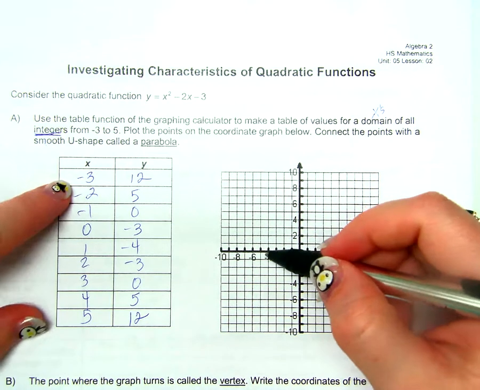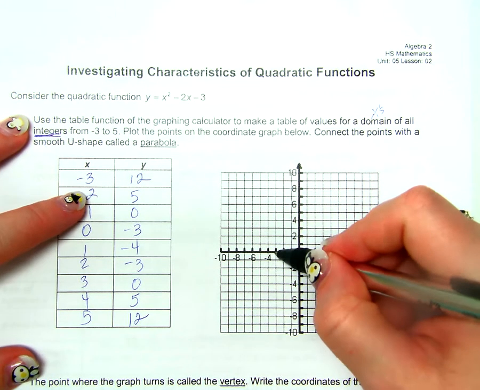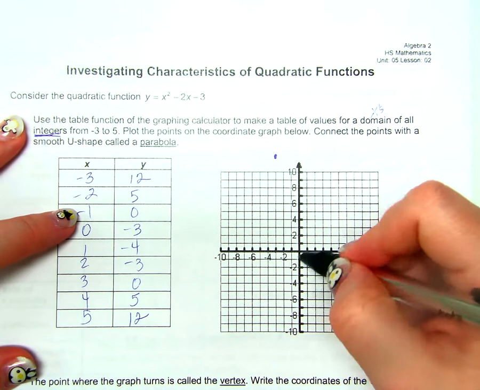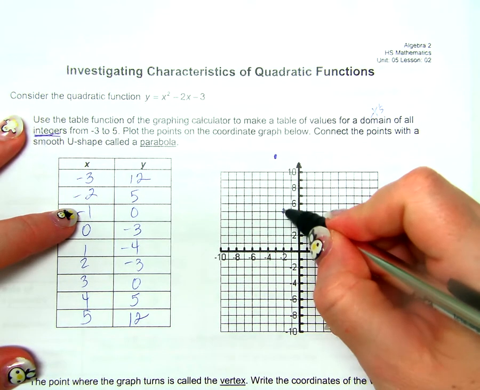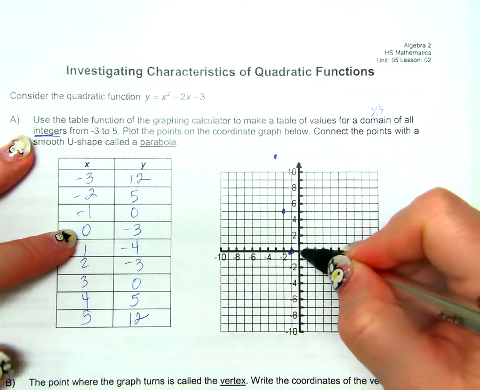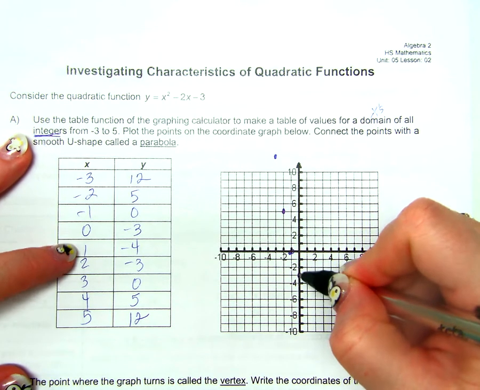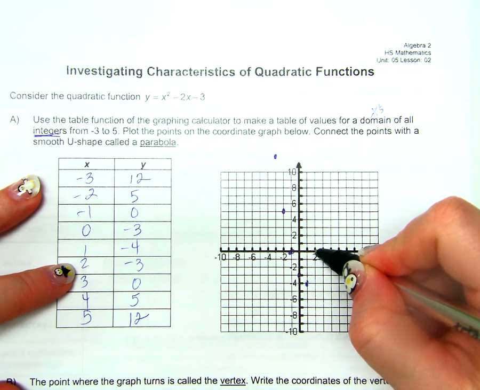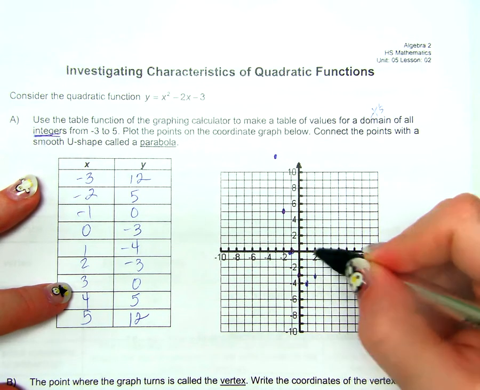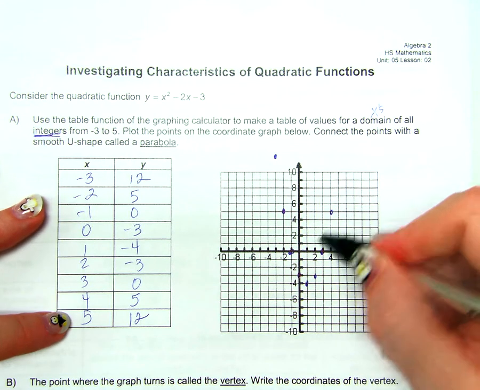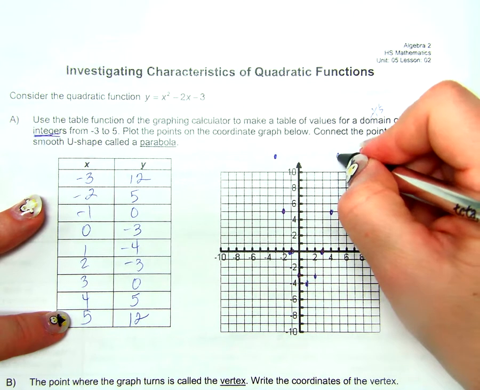So let's plot our points that we know. So -3, 12. So obviously we got to go off the graph a little bit, right? -2, 5. -1, 0. 0, -3. 1, -4. 2, -3. 3, 0. 4, 5, and 5, 12.